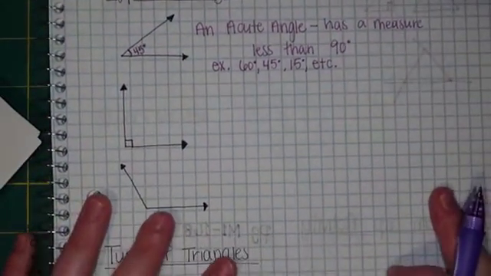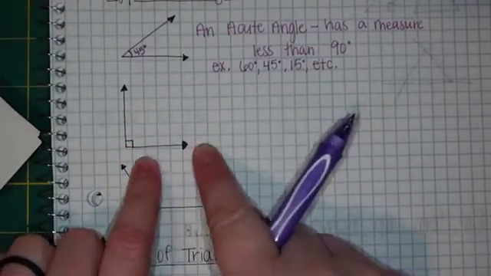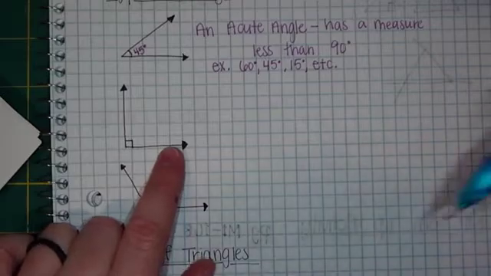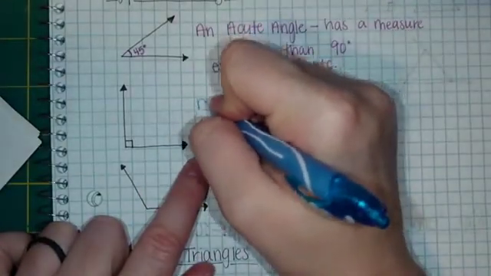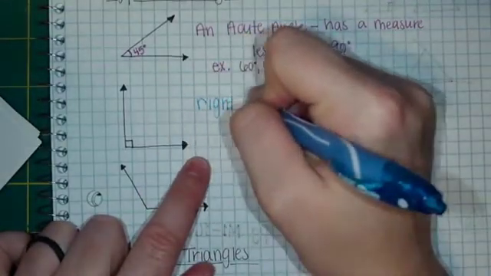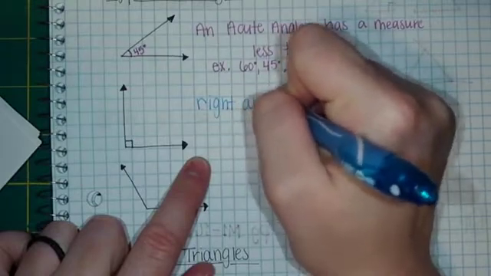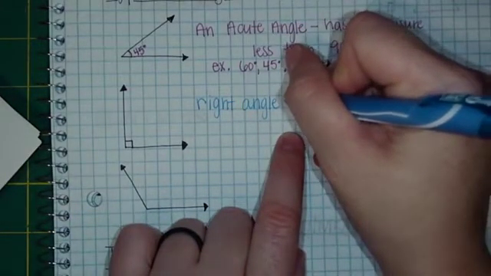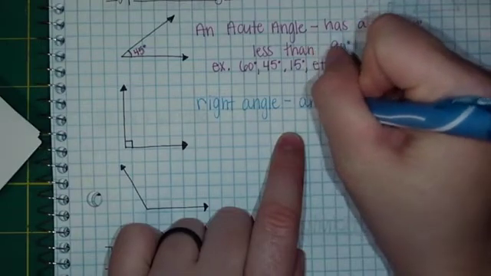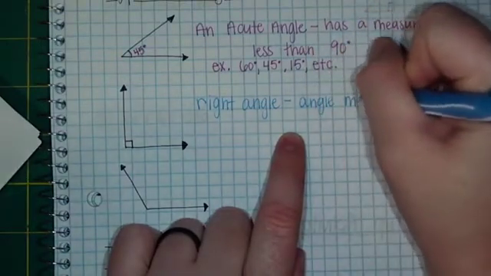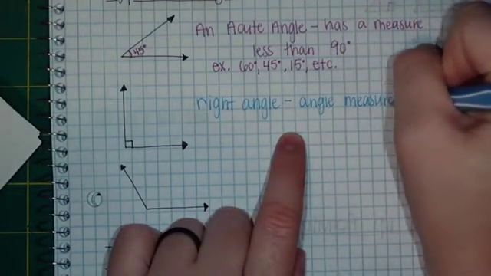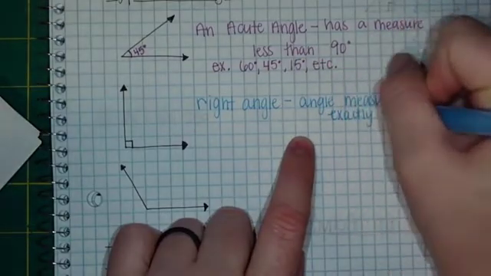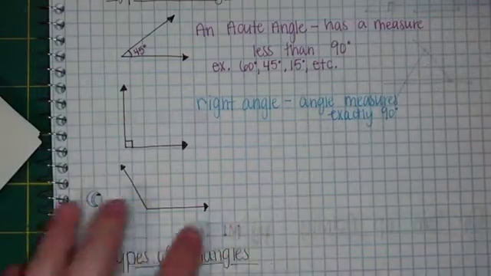Okay, this one right here is actually, let me switch colors because that's the way I am. This one is a right angle, meaning the angle measures exactly 90 degrees.